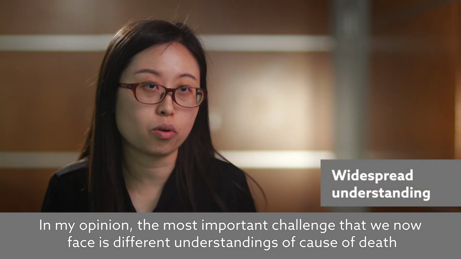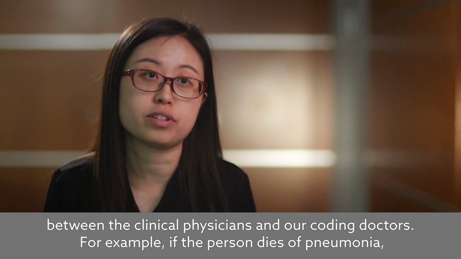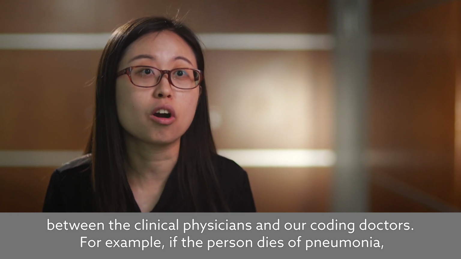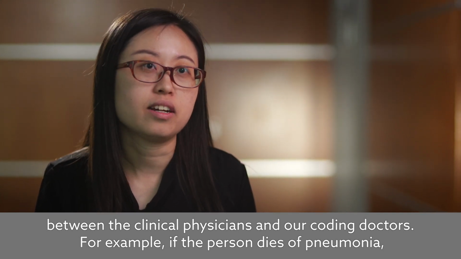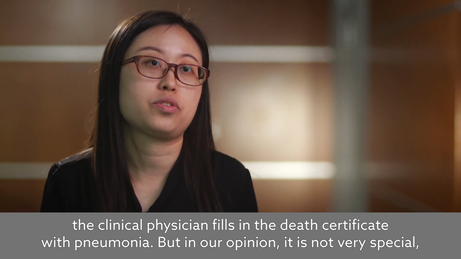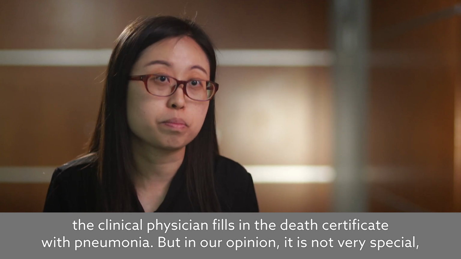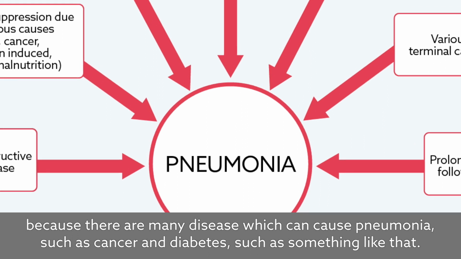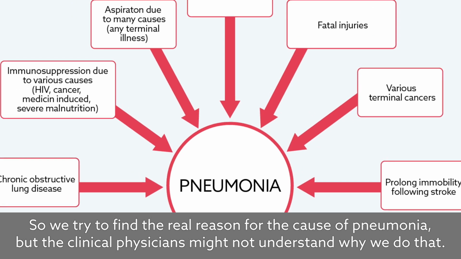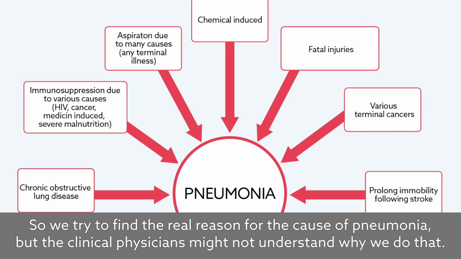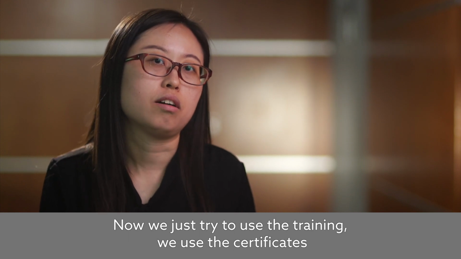In my opinion, the most important challenge now is the different understanding about the cause of death between the clinical physicians and our coding doctors. For example, if a person dies of pneumonia, the clinical physician will fill in the death certificate with pneumonia. But in our opinion, it's not very specific because there are many diseases that can cause pneumonia, such as cancer and diabetes. So we try to find the real reason that causes pneumonia, but the clinical physicians don't understand why we do that.